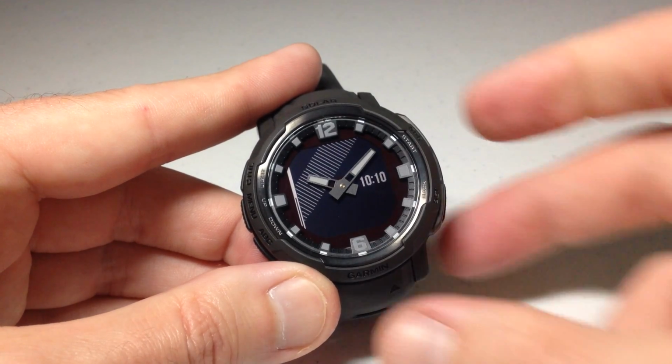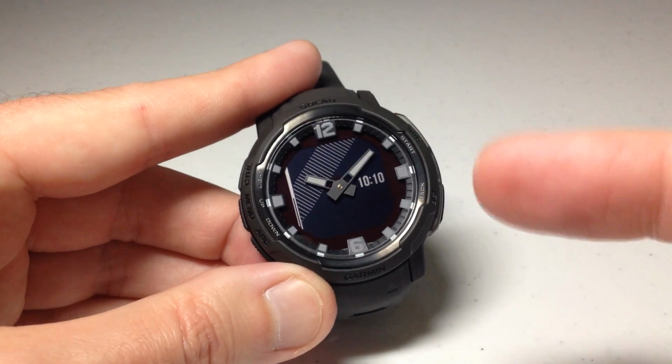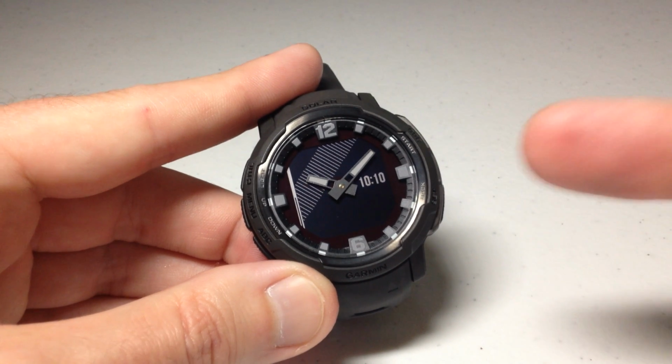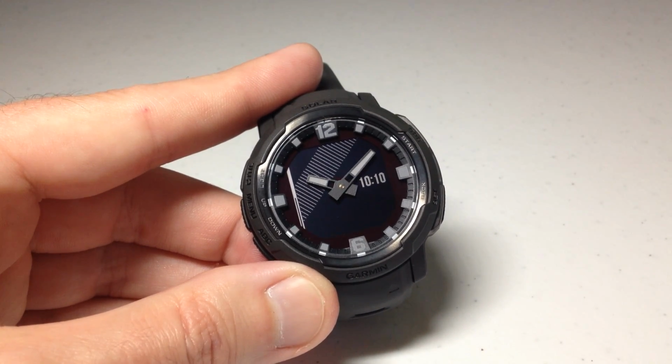Anyway, that is a quick look at the 11th watch face from the top on your Garmin Instinct Crossover watch. I hope the video helps.